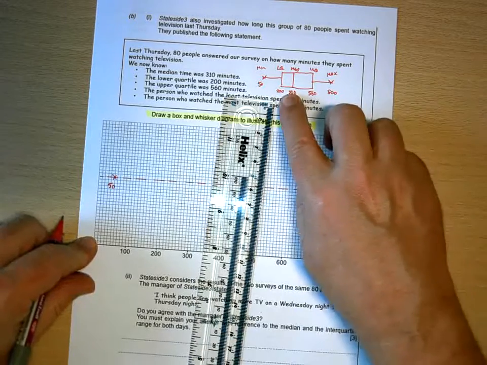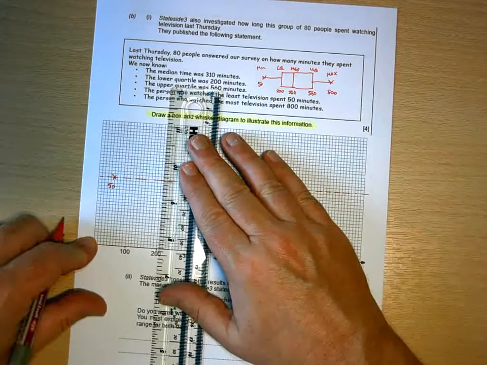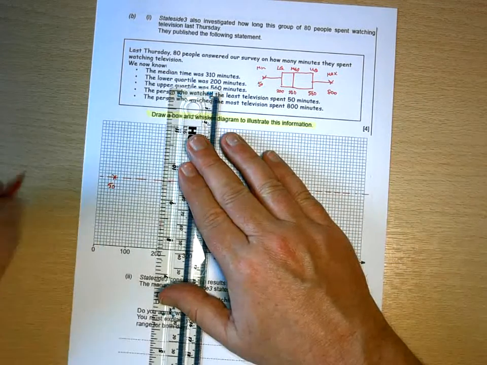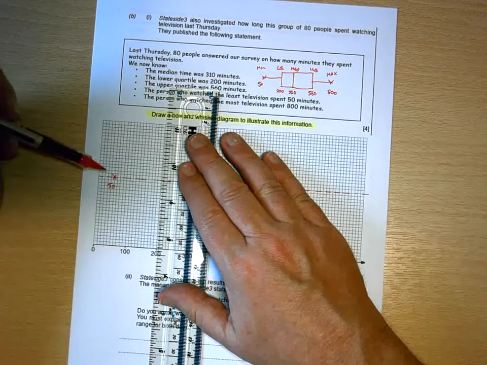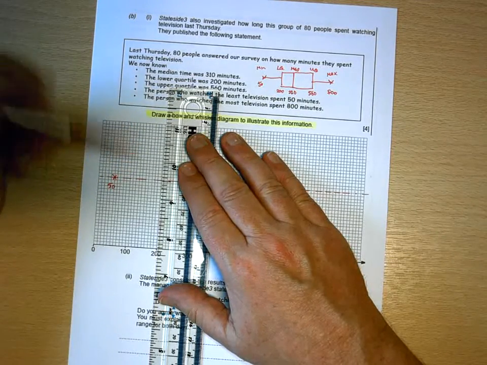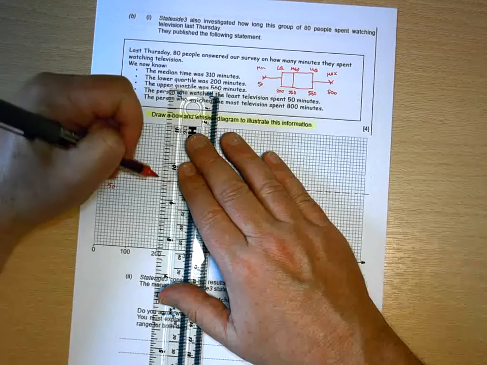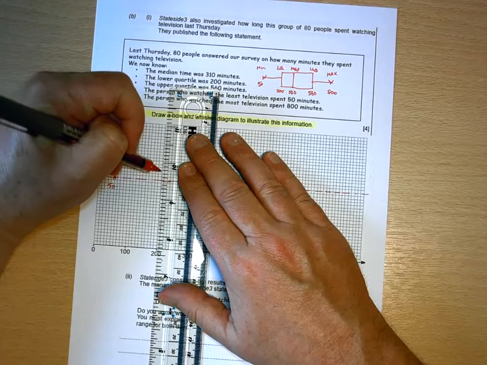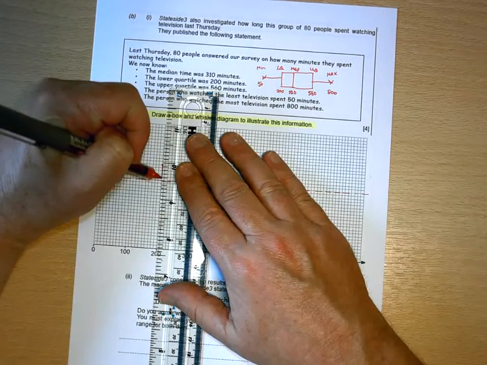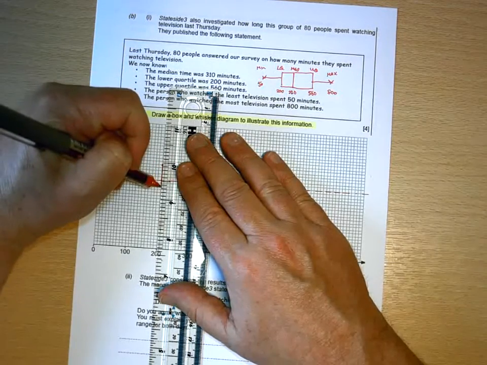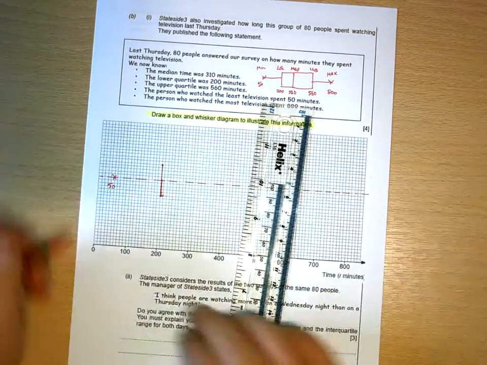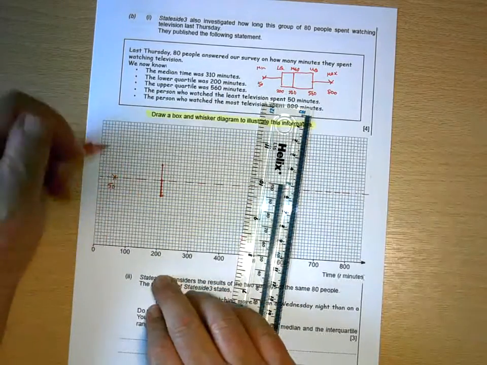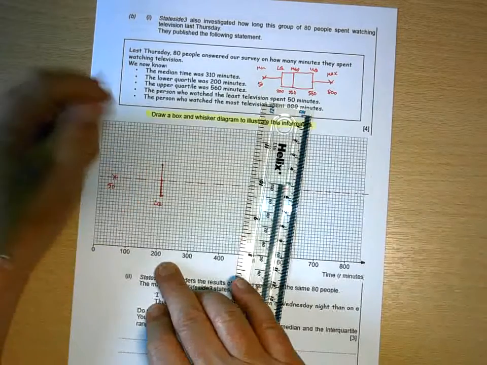Then the next point is 200 for the lower quartile. And for the box, it just needs to be symmetrical about this line. It doesn't have to be a certain size. So I'm going to count up 5 squares this way, 1, 2, 3, 4, 5, and 5 squares down, 1, 2, 3, 4, 5. So that's the lower quartile. Smudged a bit because of my pen. So that's the lower quartile.